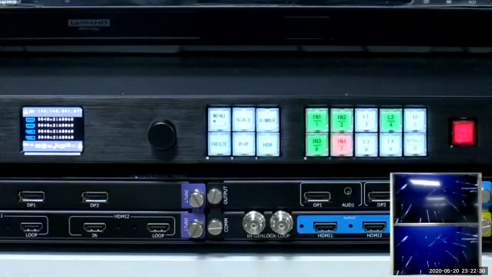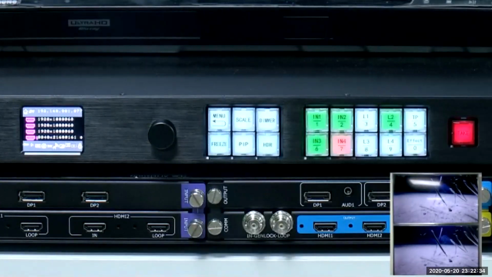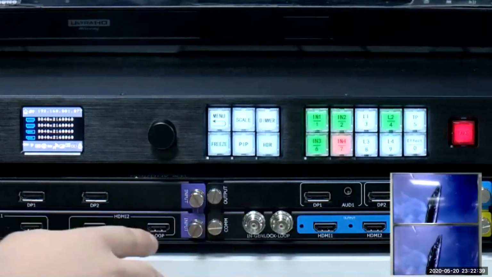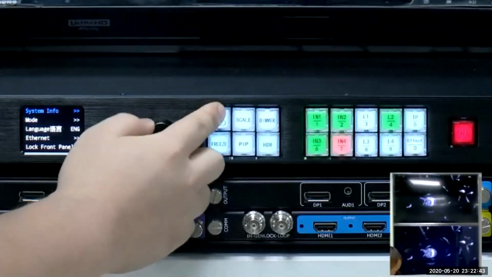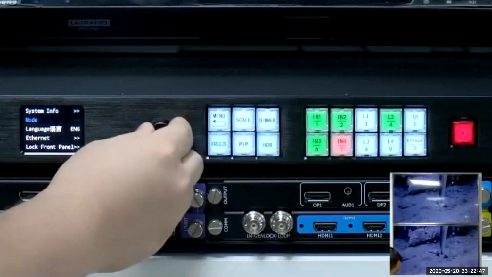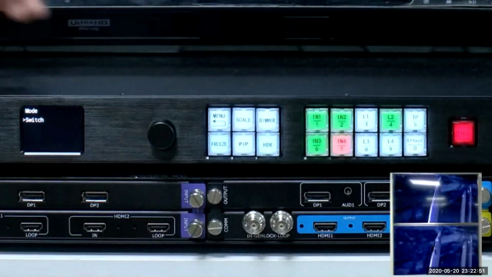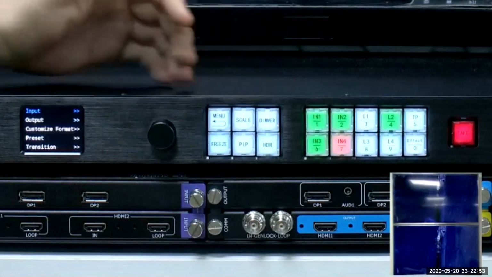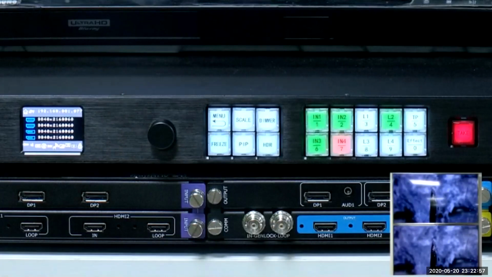Hi guys, Levi again. Levi always online. Now I will show you how to do the switch mode. The same as before, press menu, turn the knob to select the system, press and select the mode, and change it to the switch mode. In the switch mode, it can support fade in and fade out, and the preview and output.